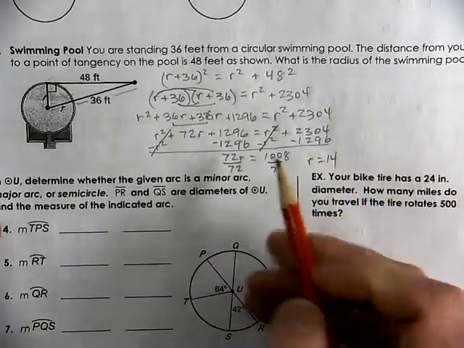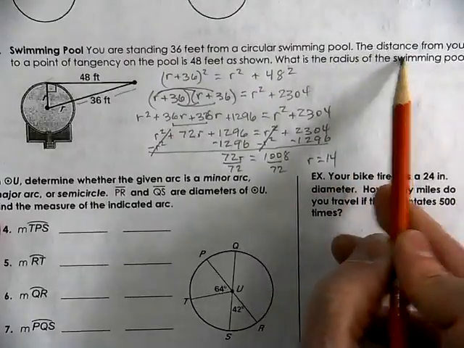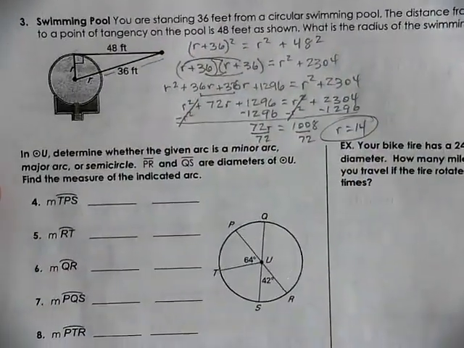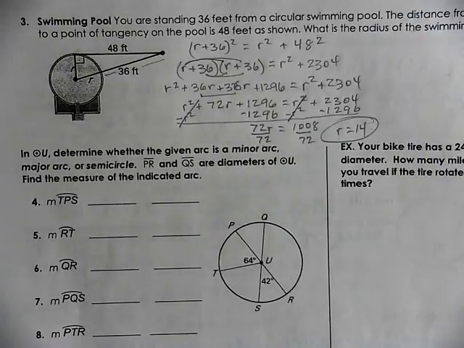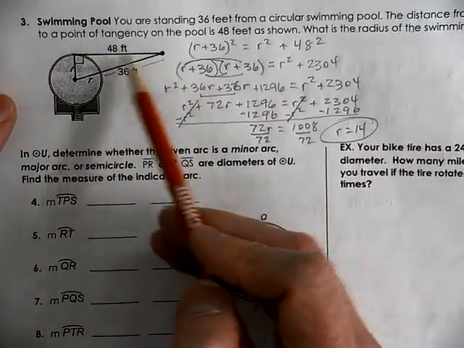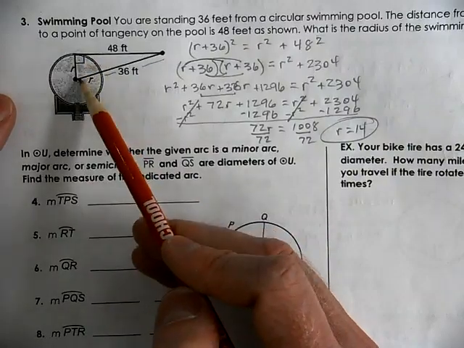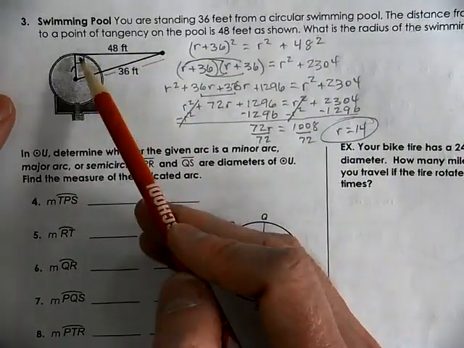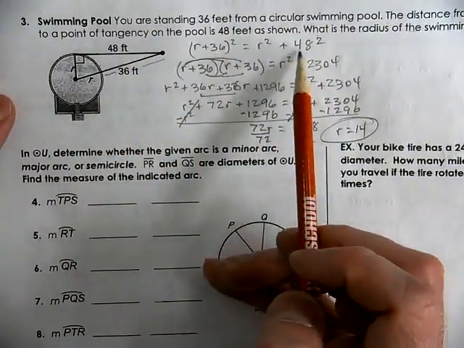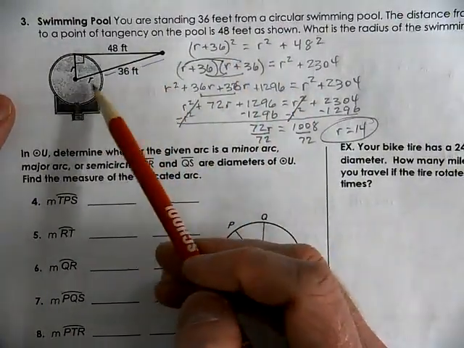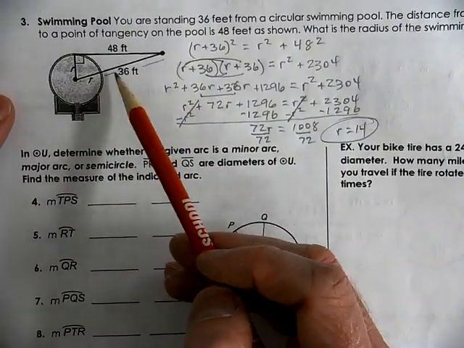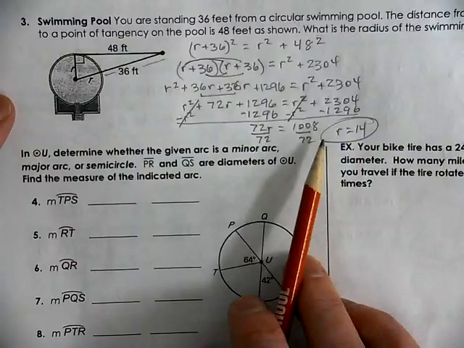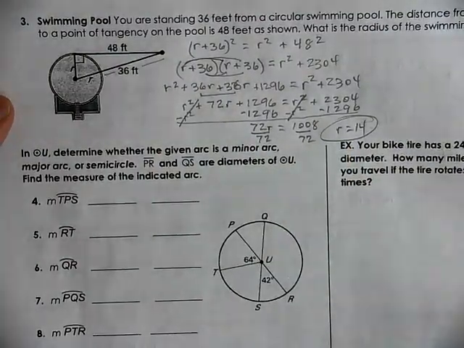The radius would be 14, and that's what the question is that they're asking us. What is the radius? So notice what we did. A tangent is always perpendicular to the edge of the radius at the point of tangency. So we can use our right triangle rules, which is the Pythagorean theorem, and we did that. The tricky part is that we have a binomial, r plus 36. And we multiplied, and then we use algebra to figure out r was 14.